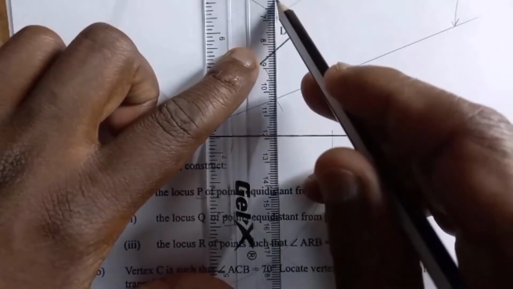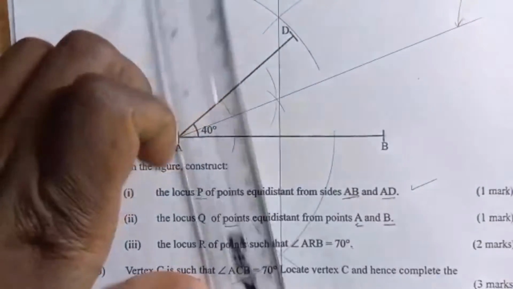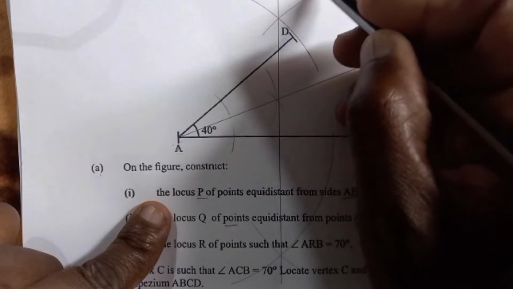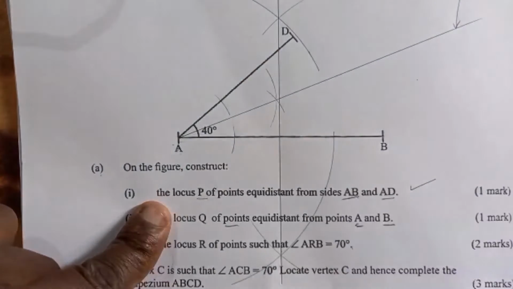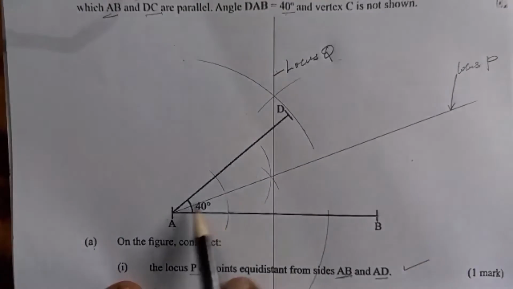That. And that is the locus Q. So here we have the locus Q and the locus P is here.